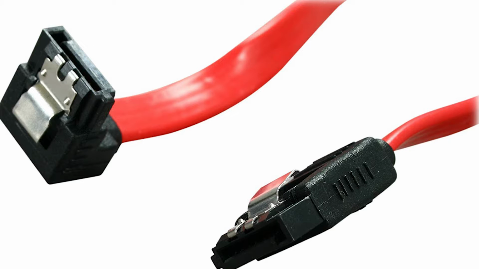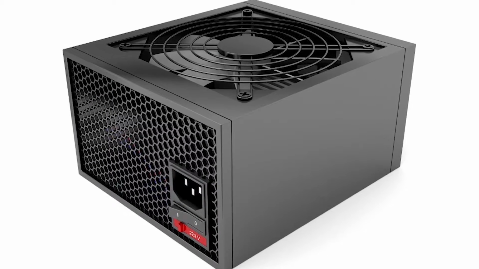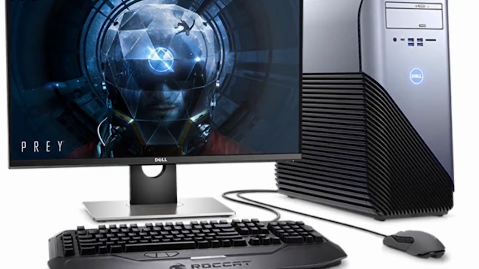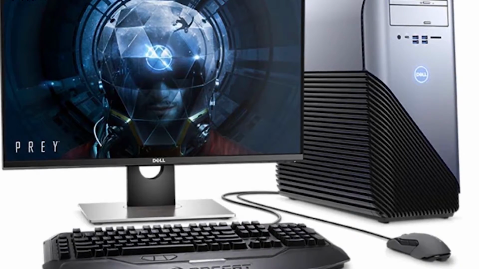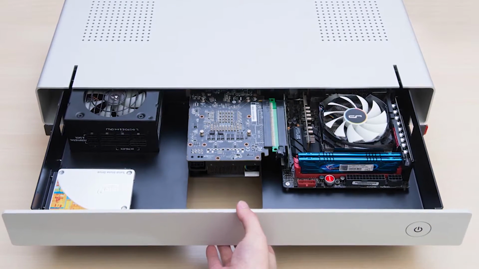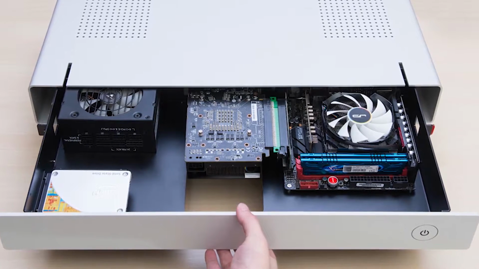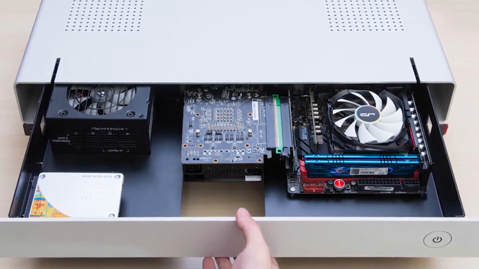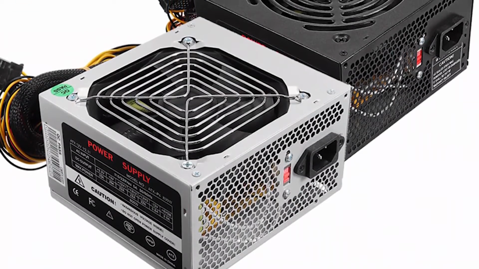One thing I did leave out is your power supply or PSU. Power supplies give the computer power. That's how it works. It needs power. It's an electronic device. Power supplies come in different sizes, different wattages, depending on what you need it for. So that's the basics of a computer.